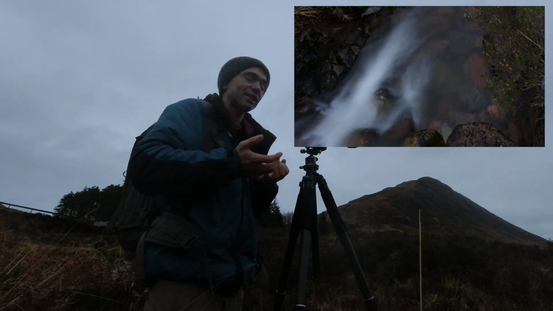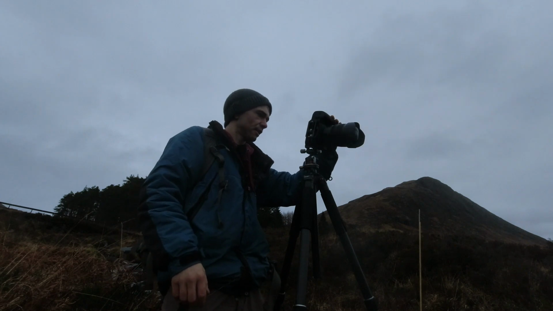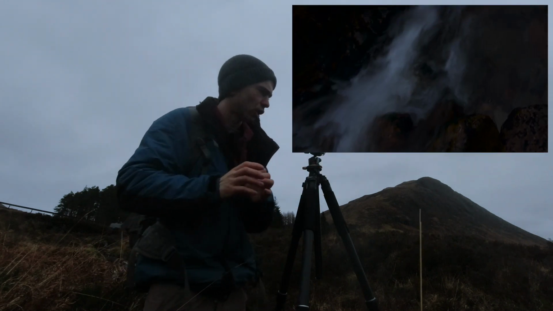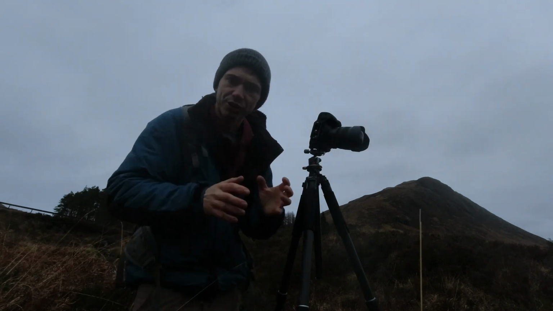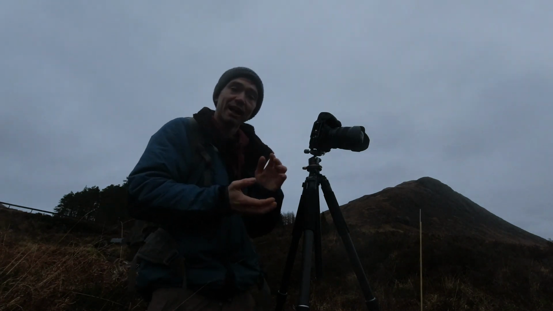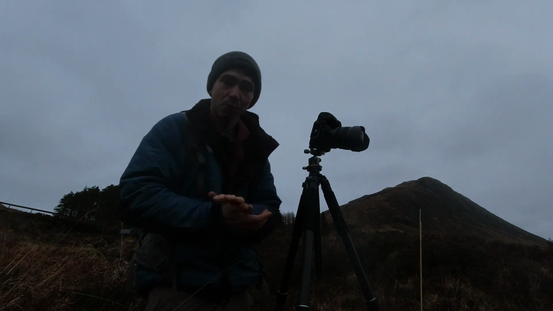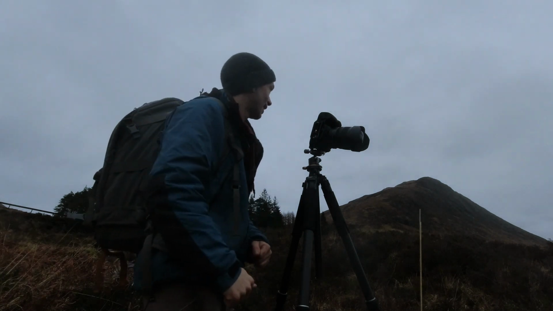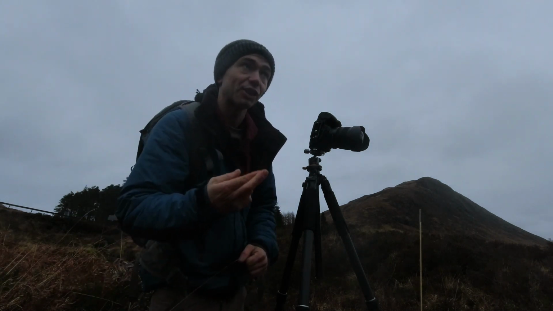So I'm gonna raise that exposure again. Okay, so I've caught the water there. That looks nice. I've got the mountain, I've captured the sky, I've captured that foreground, and I've captured that water. Hopefully, a nice image. Fingers crossed.